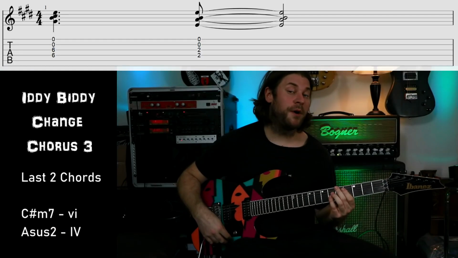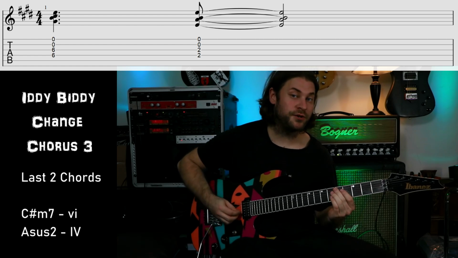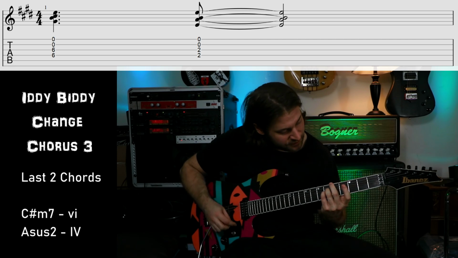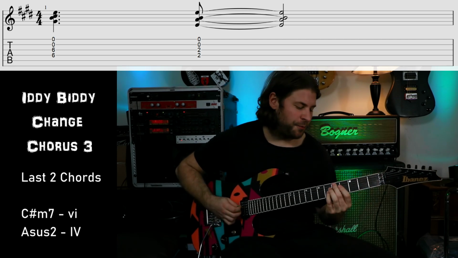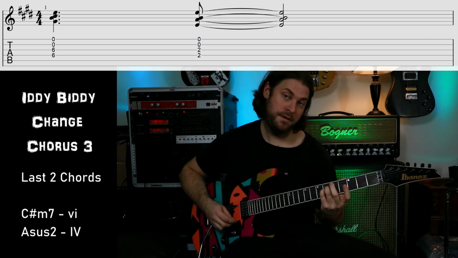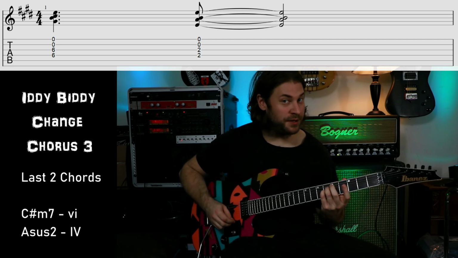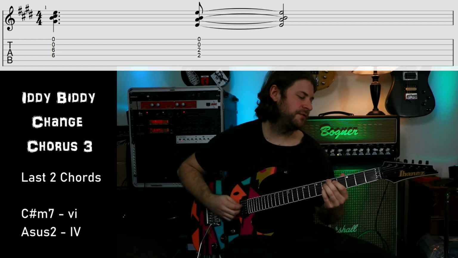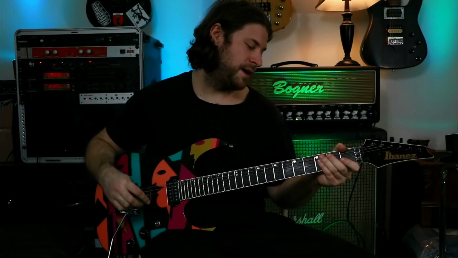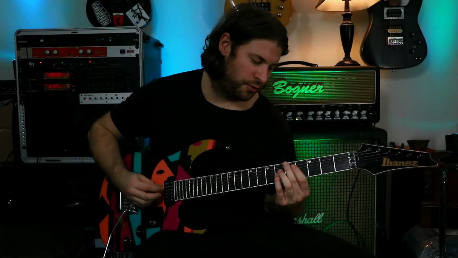We have a C sharp minor 7 going to an A sus2. And in the clean part, it's like this. So remember those perfect 4th shapes from before? Well, we're just doing it on the 6th fret, hitting the open B and E string, that makes a C sharp minor 7, and to the 2nd fret, which we know makes an A sus2. And the distorted guitar is just playing power chords.